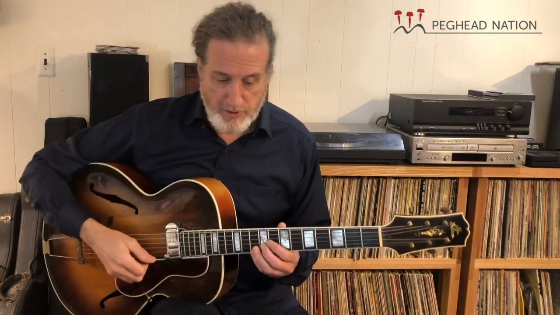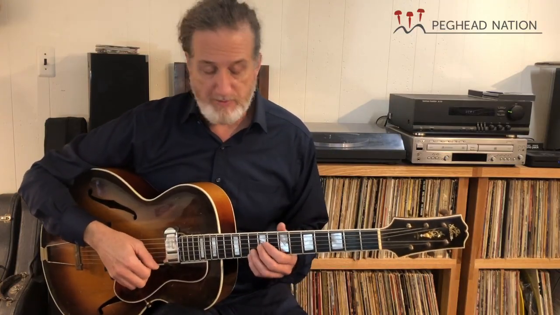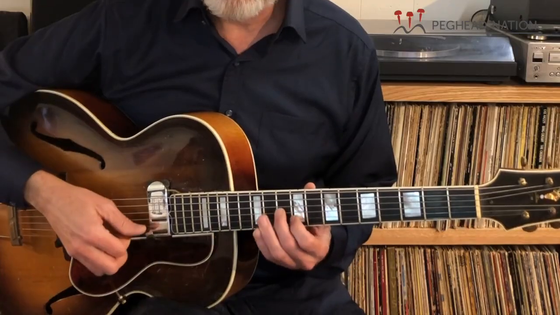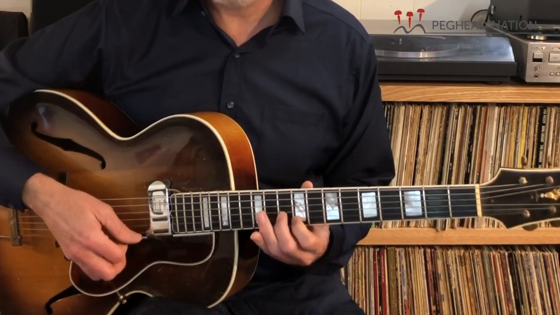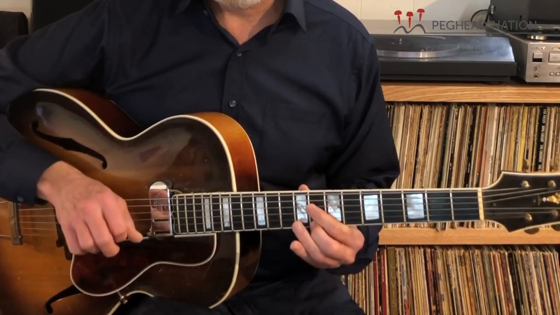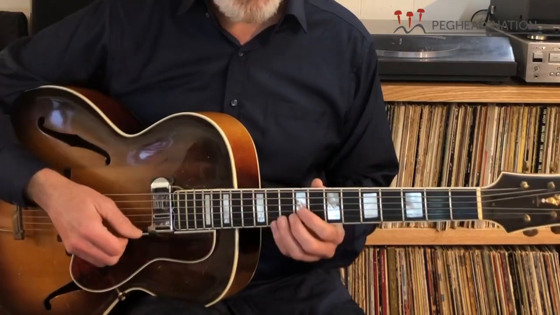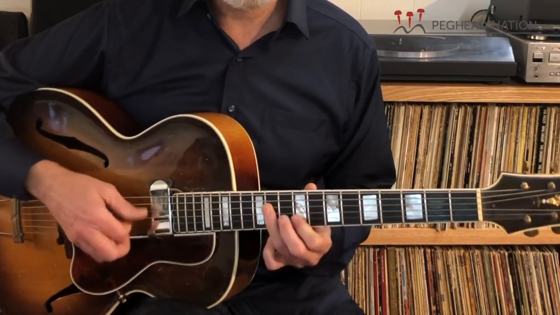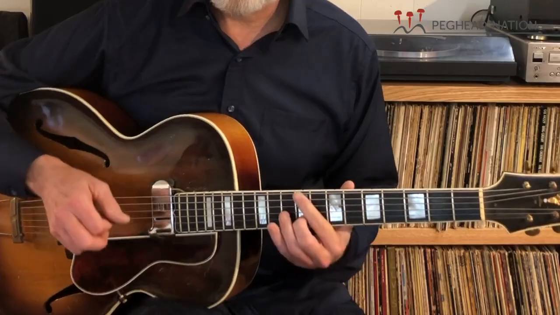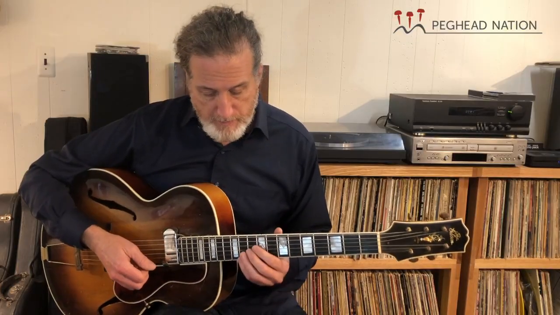And Barnes, you saw in the example of I Can't Give You Anything But Love, that's a roll. These are arpeggios just moving in one direction, forward.